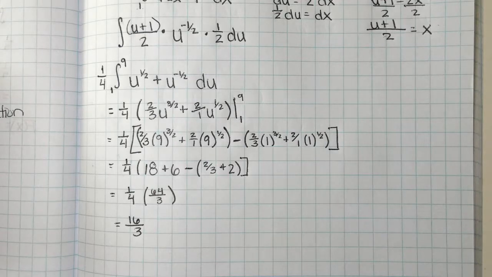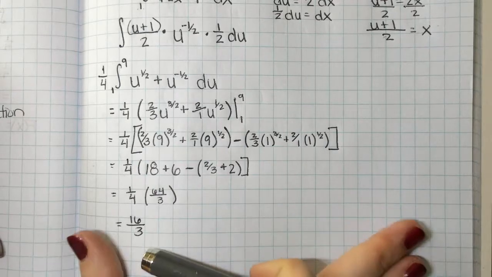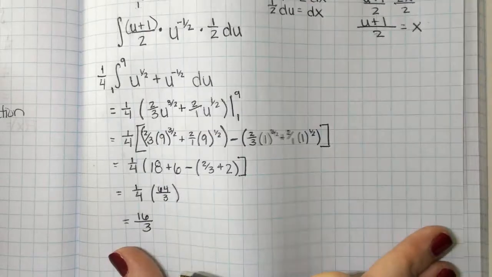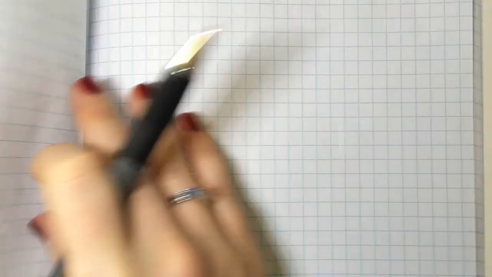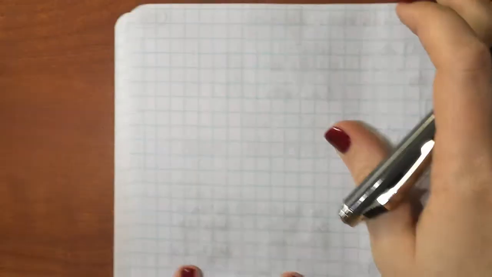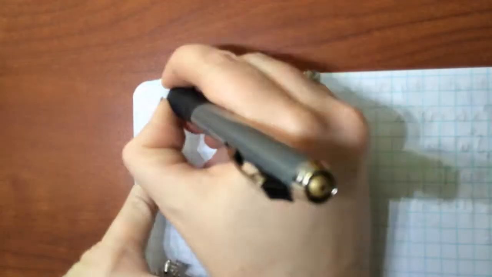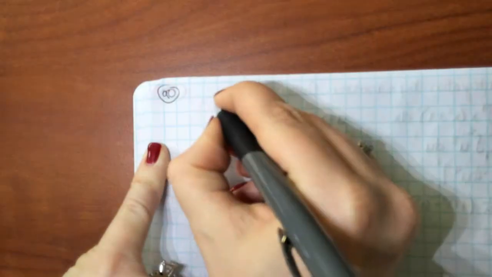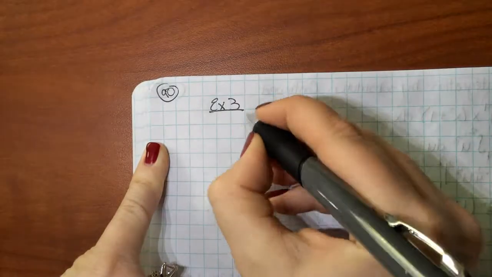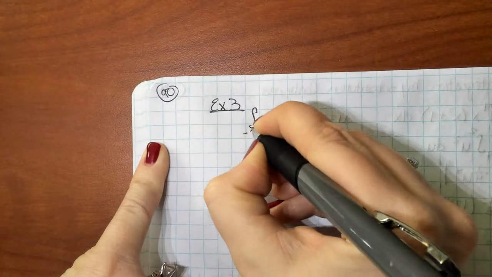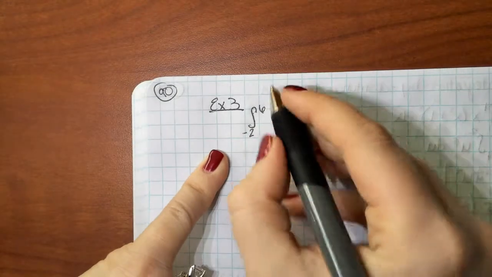All right. So this next one, I'm going to write it down, but I kind of want you guys to try it on your own to see how you do. At least the setup, anyway. So your integral is from -2 to 6.